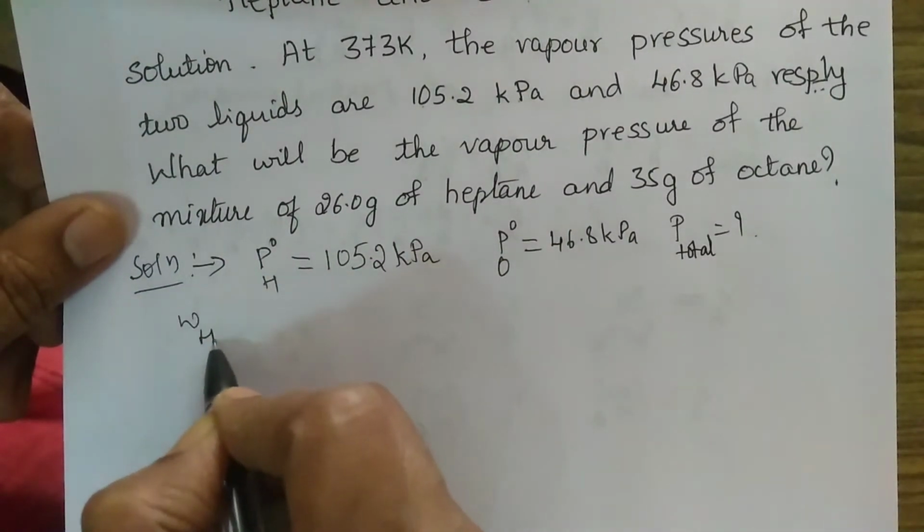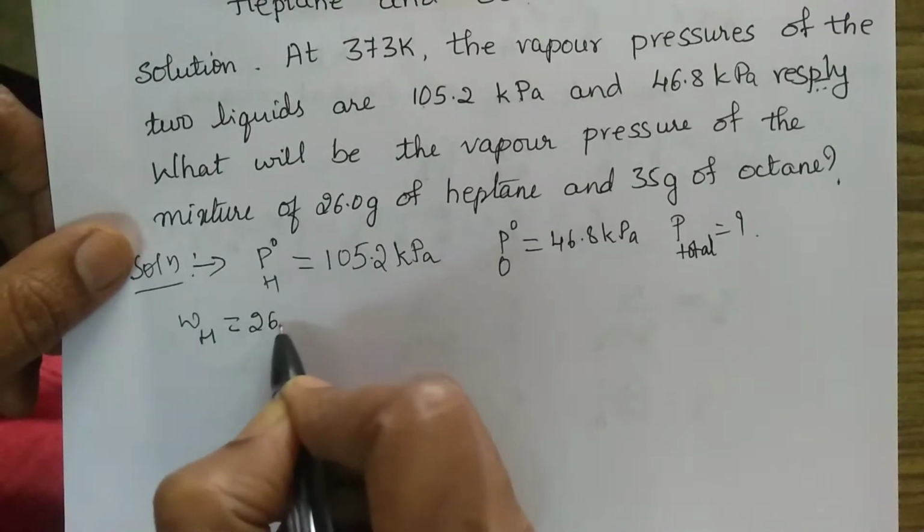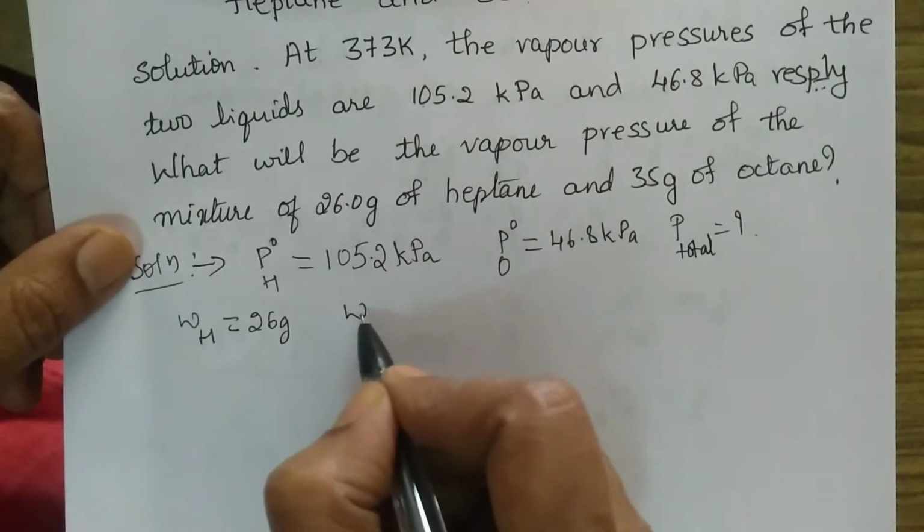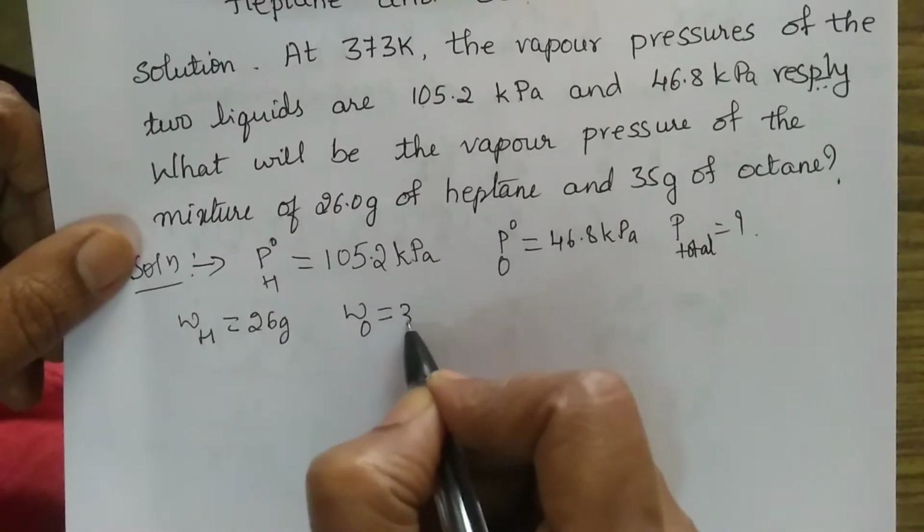Mass of heptane is given, that is 26 gram, and they have given the mass of octane, that is 35 gram.